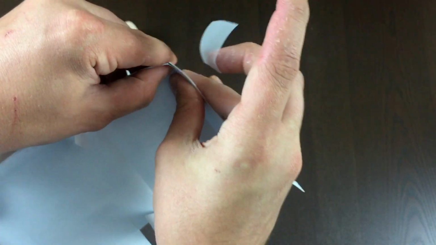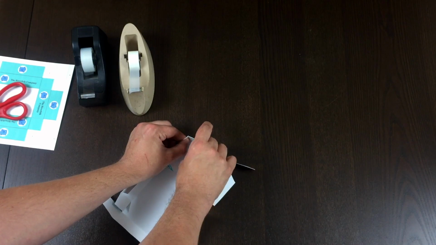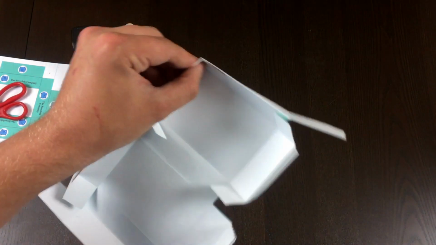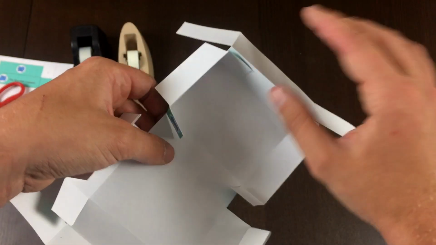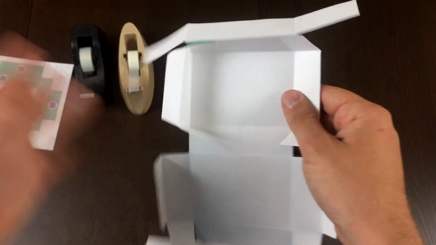It's a little tricky to do this on camera. Hold on, I'm going to put it down. So the corners look good, and I'm just going to throw some tape right there. That way when I let go, it's not tight right now, but it will be, and it's in the right spot. Same thing on this side.